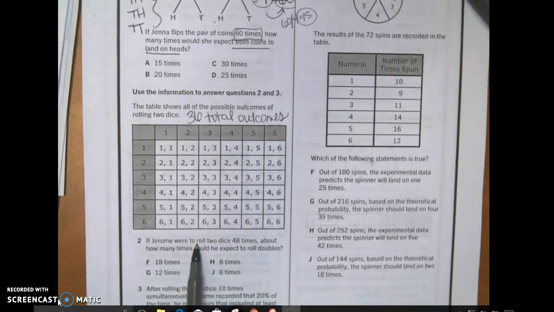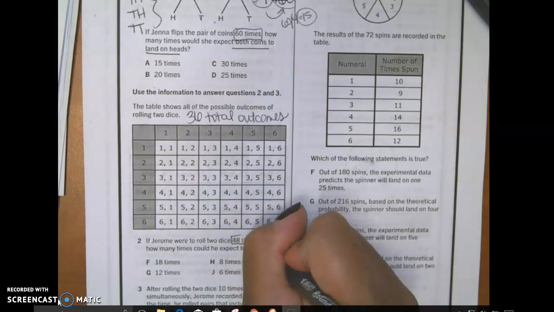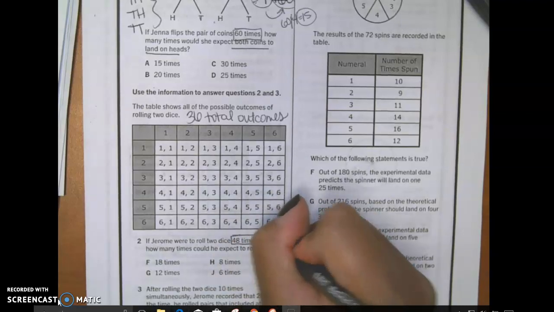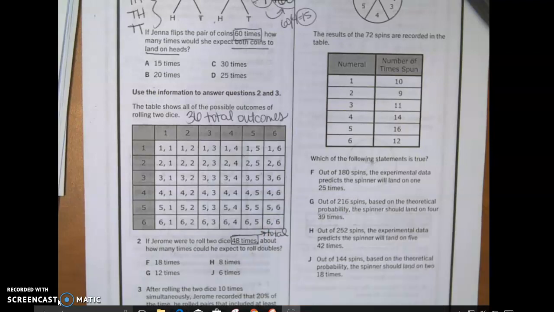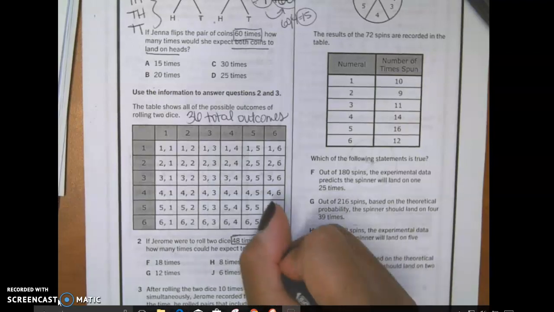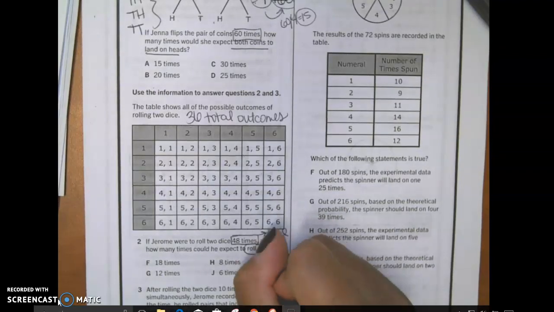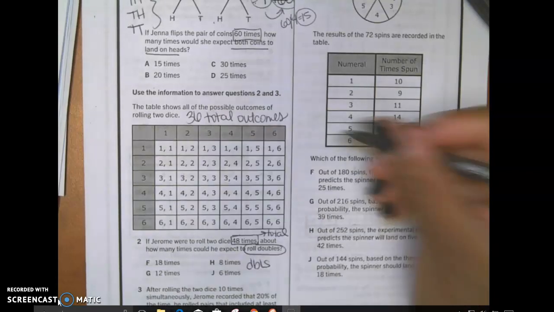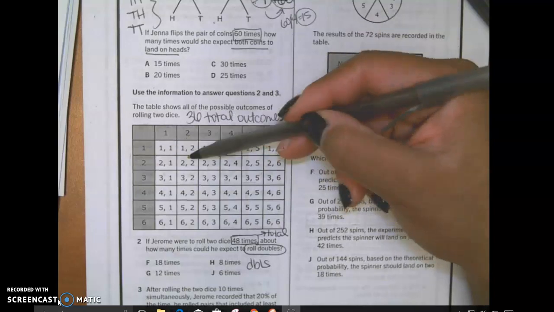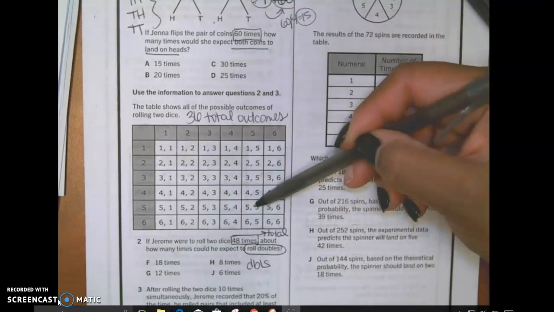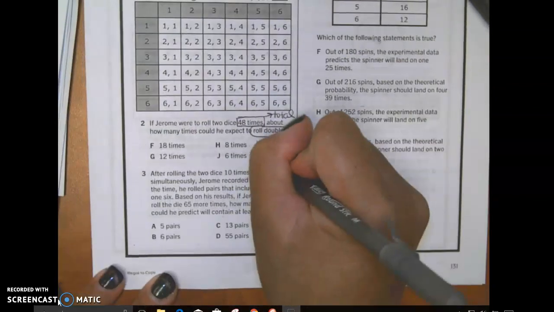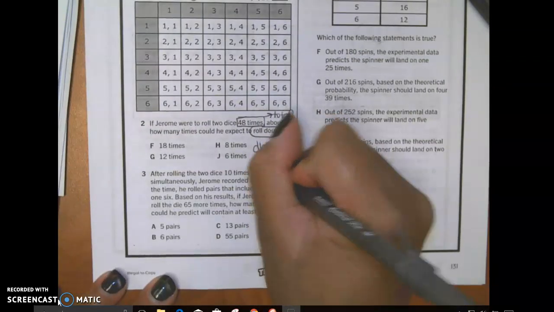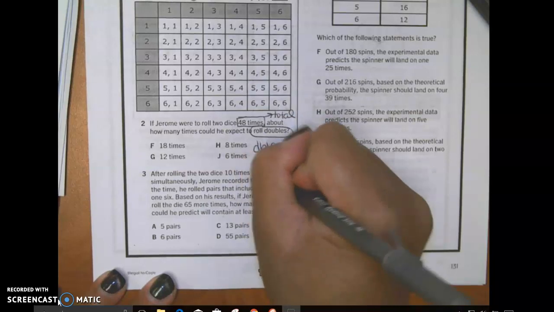If Jerome were to roll 2 dice 48 times, this is another total. About how many times can he expect to roll doubles? So how many times can he expect to roll doubles in this chart? 6. What are doubles? 1, 1, 2, 2, 3, 3, 4, 4, 5, 5, and 6, 6. So he can expect to roll doubles 6 times out of what? Out of 36.